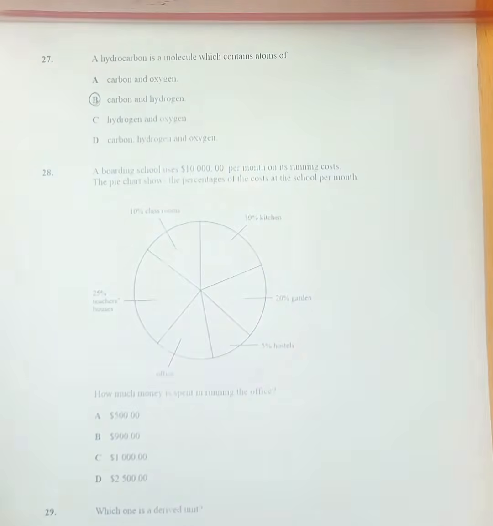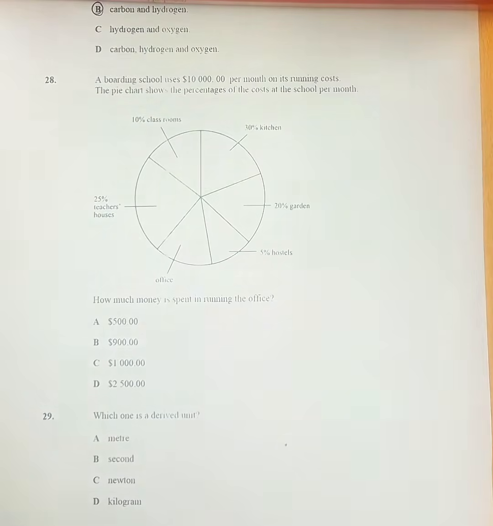And then number 28, we are now in the physics section. A boarding school uses $10,000 per month on its running cost. The pie chart shows the percentages of the cost at the school per month. How much money is spent in running the office? So the percentage of office is not provided. We first need to find the percentage of running the office.